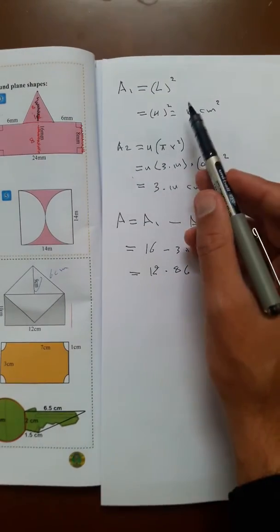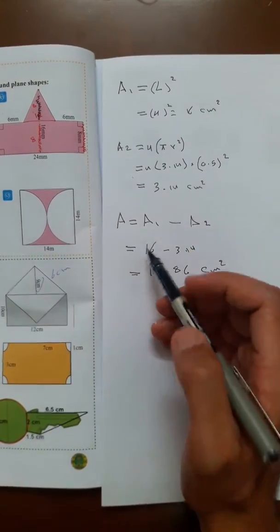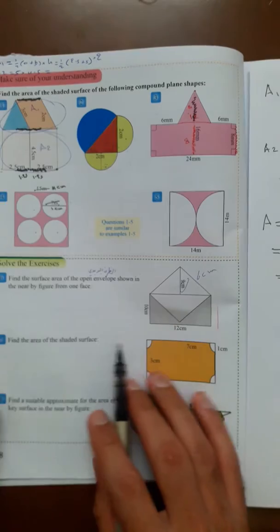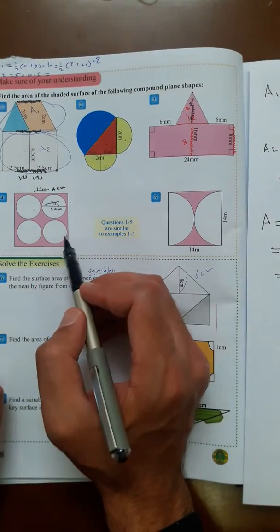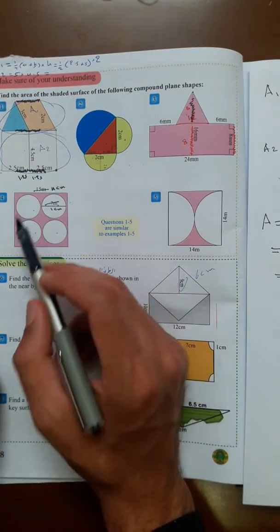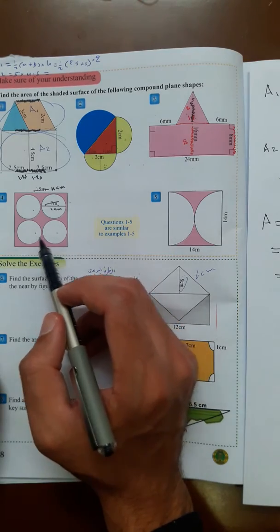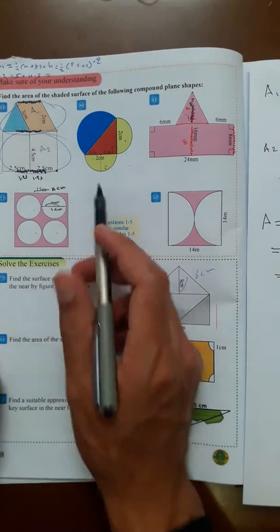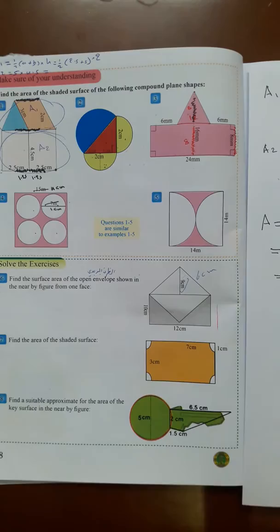Okay, this is A1 and A2, and A is equal to A1 minus A2. يعني مساحة الجزء المظلل اللي هي A ايش تساوي؟ A1 اللي هي مساحة المربع كله minus A2 اللي هي ايش تمثل لي؟ The area of the 4 similar circles.